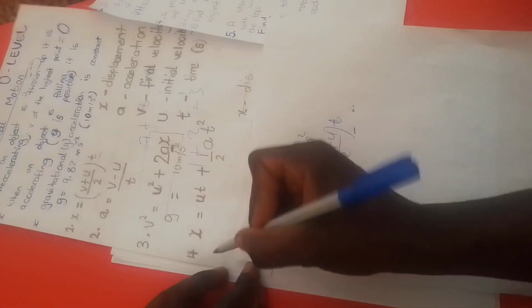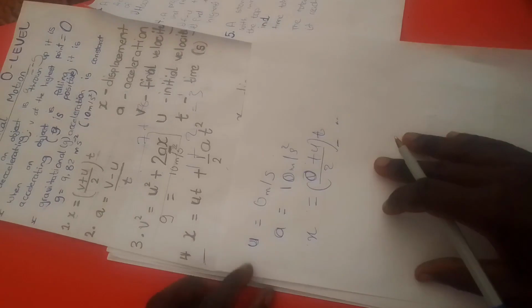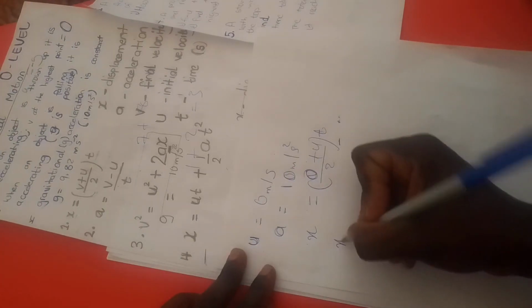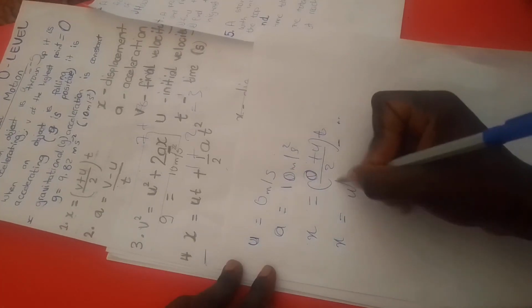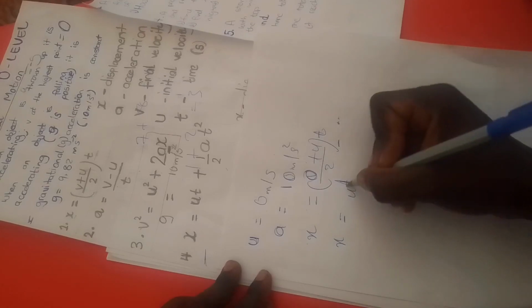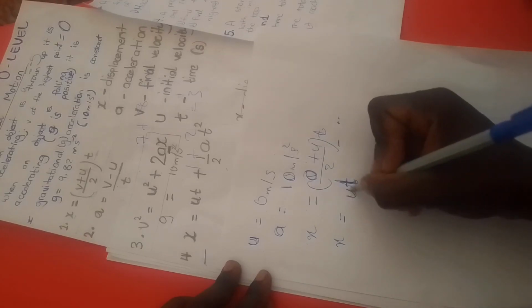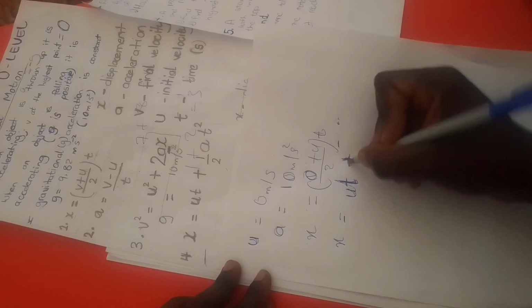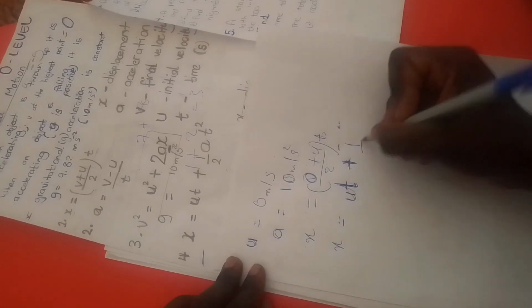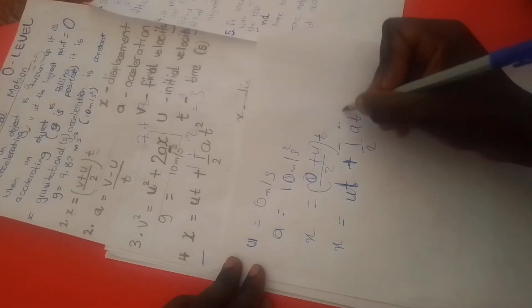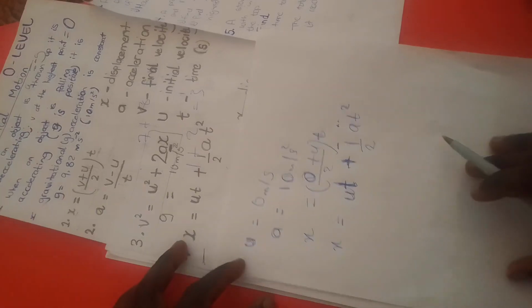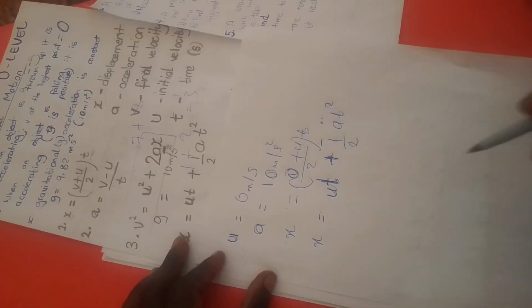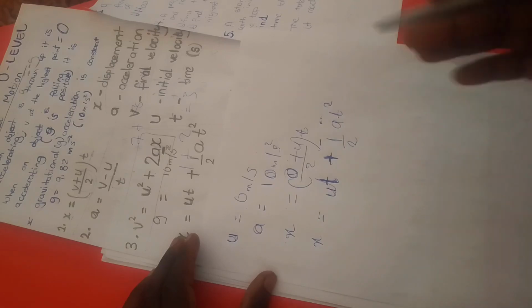Okay, so this fourth equation, I want you to take note of this. This fourth equation is saying that x, displacement, is equal to ut plus half at squared. So this is our equation now. There are no unknown variables in the equation. So we are now substituting the variables with their values.